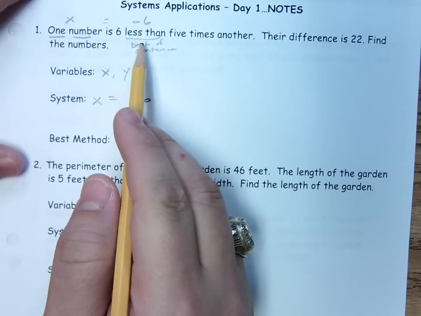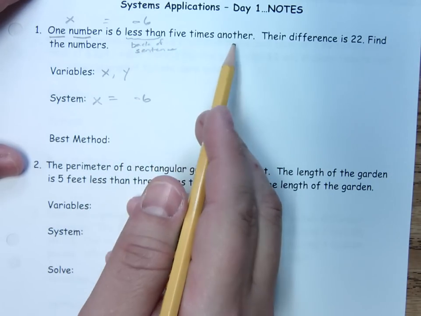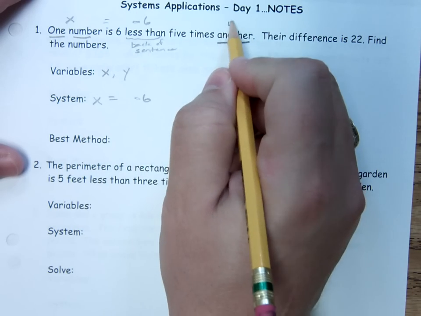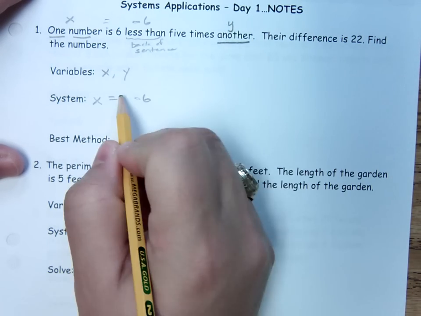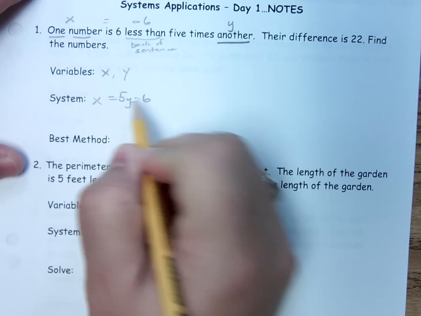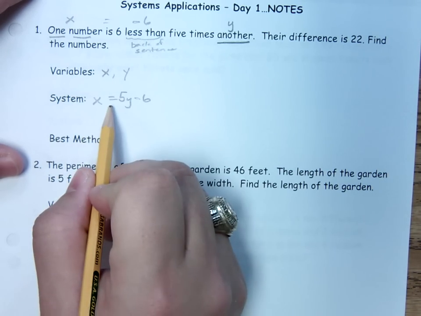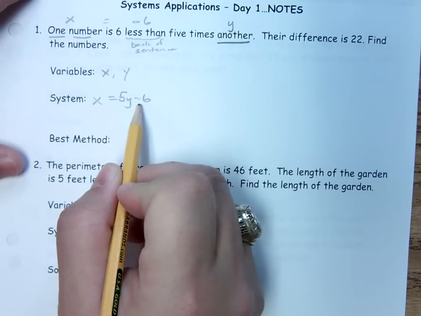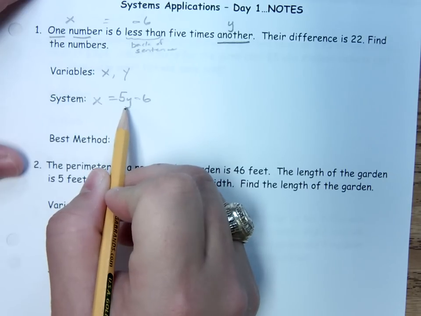Is less than what? It's less than 5 times another number. Another number means a different variable. So 5 times y. So one number is 6 less than 5 times another number. That's how that works out.